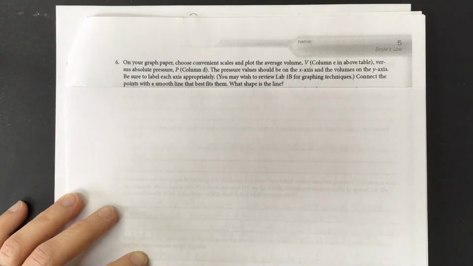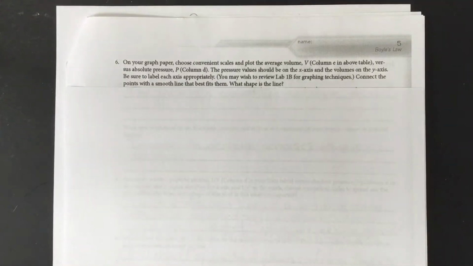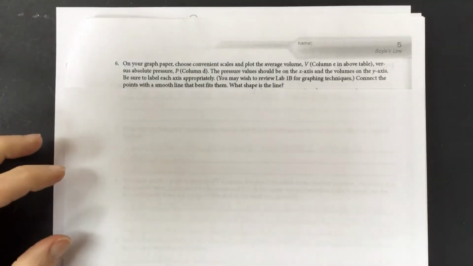And it says, on your graph paper, I forgot to include graph paper with the lab. You can use graph paper that you have at home, or I included a link so that you can get some graph paper on GradeLink there on my teacher page.